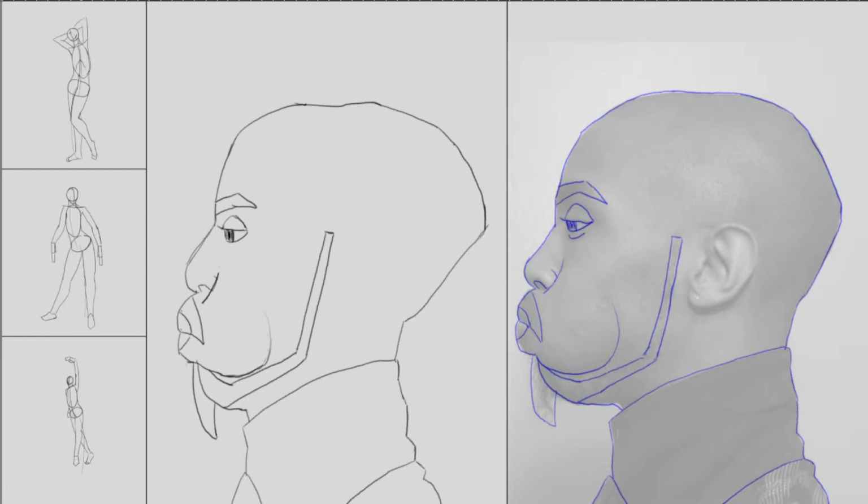Now to finish it off, I have to do the ear.